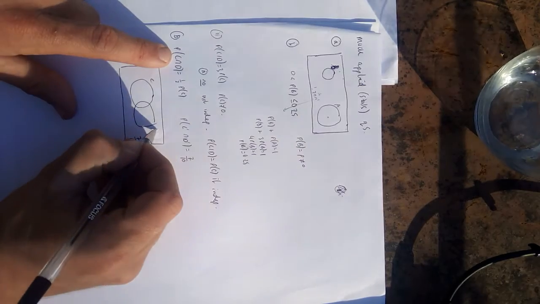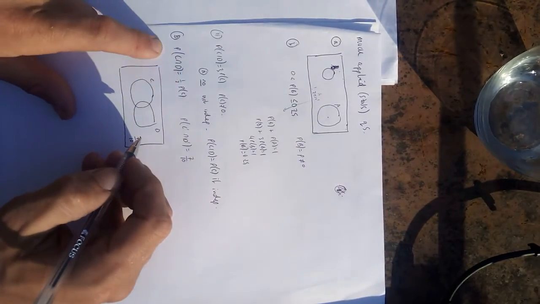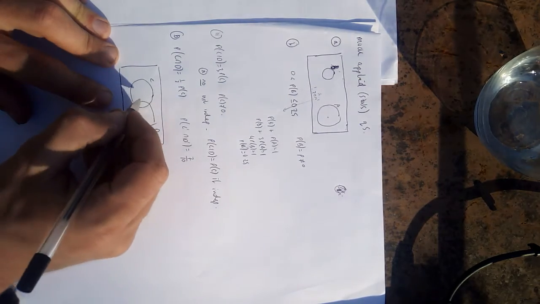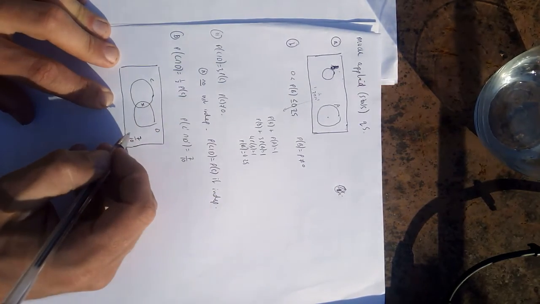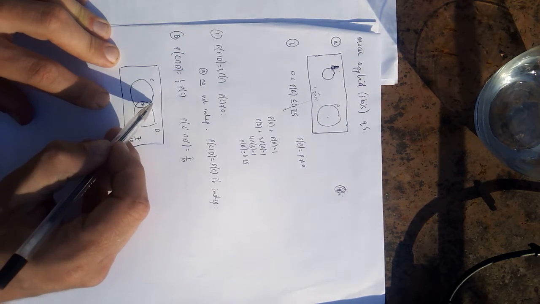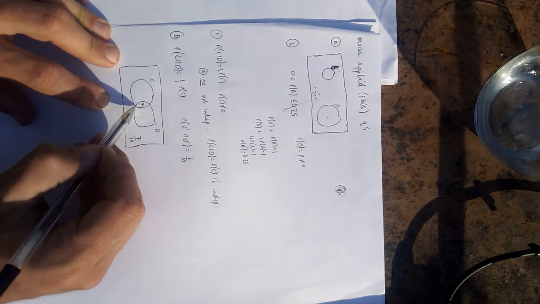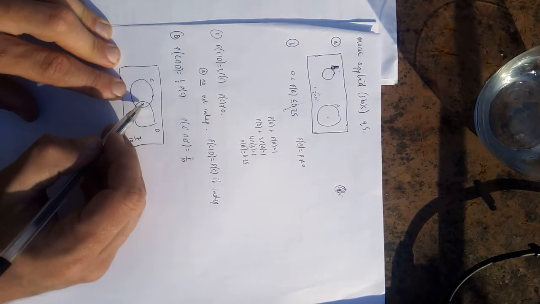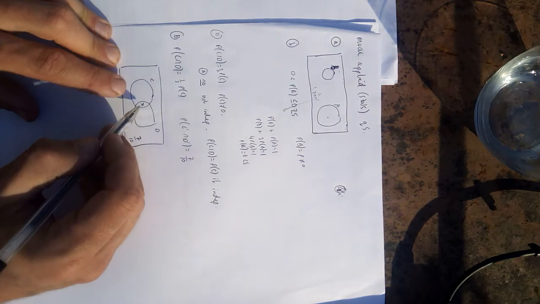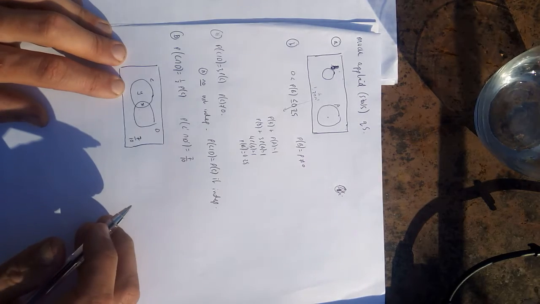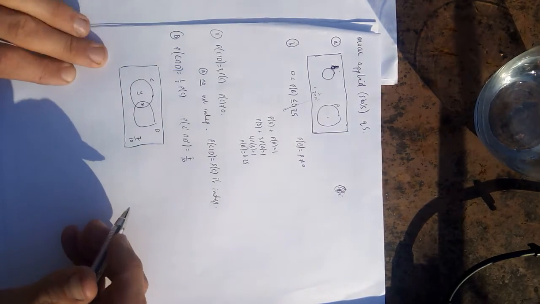D, let's call that C and D, is equal to a half C. So we've got C and D, call that X, is equal to half of the whole thing. Okay. So this is going to be, so if we call that Y, 7 marks, let's have a look.